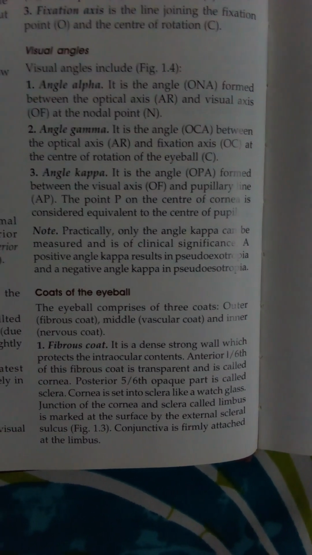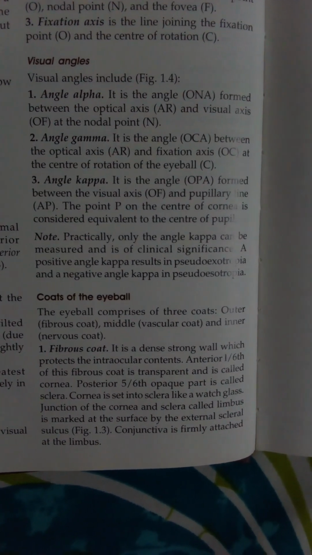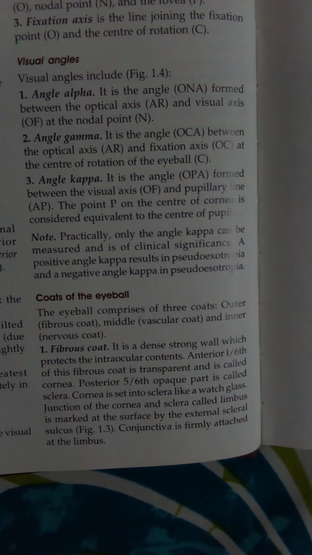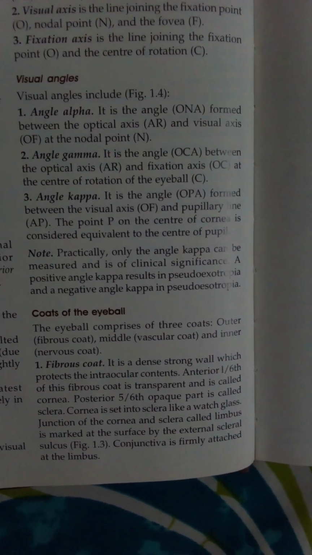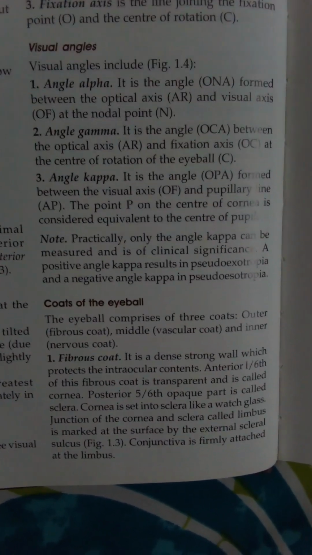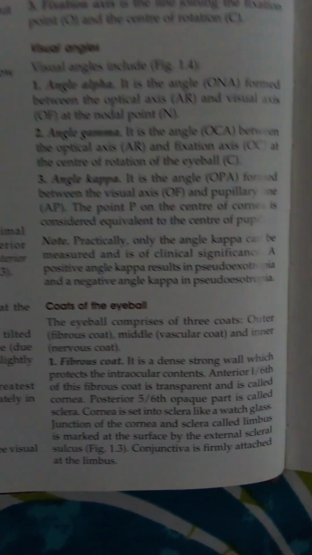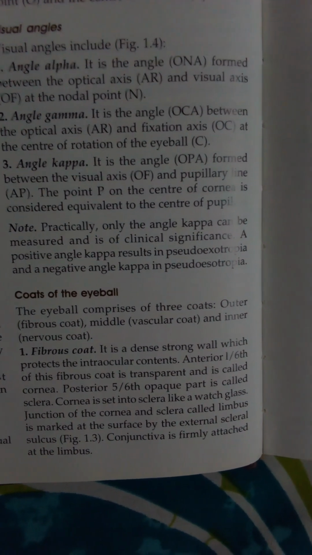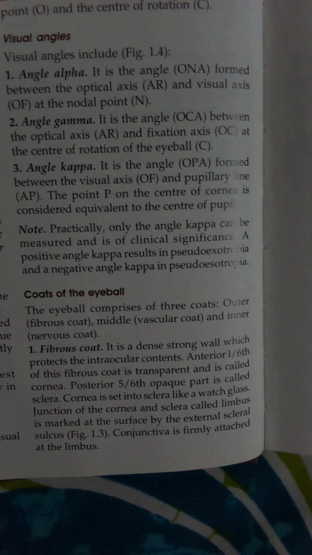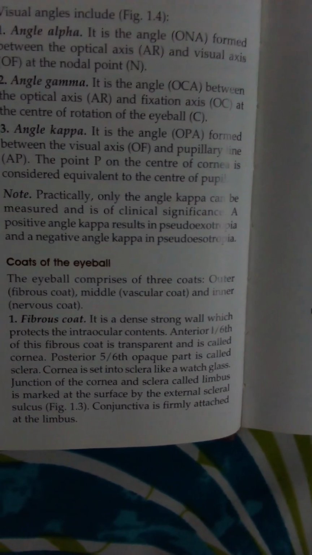It is the angle ONA formed between the optical axis and visual axis OF at the nodal point. Angle gamma is the angle OCA between the optical axis and fixation axis OC at the center of rotation of the eyeball. And angle kappa is the angle OPA formed between the visual axis and pupillary line. The point P on the center of the cornea is considered equivalent to the center of the pupil. Note: practically only the angle kappa can be measured and is of clinical significance. A positive angle kappa results in pseudo-exotropia, and a negative angle kappa in pseudo-esotropia.